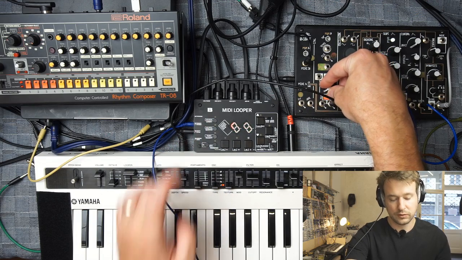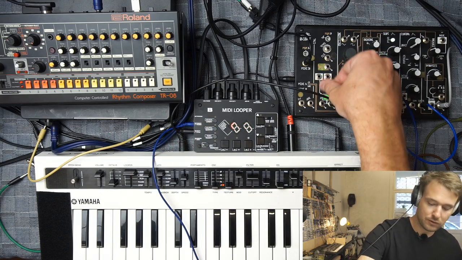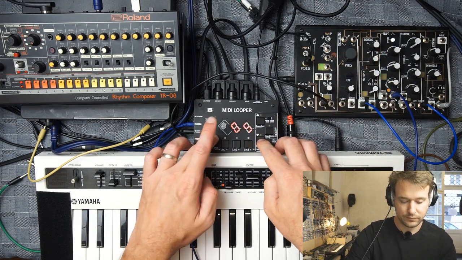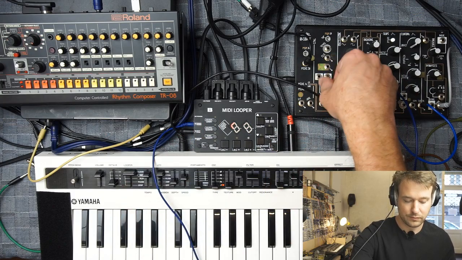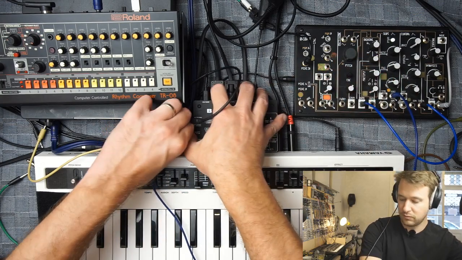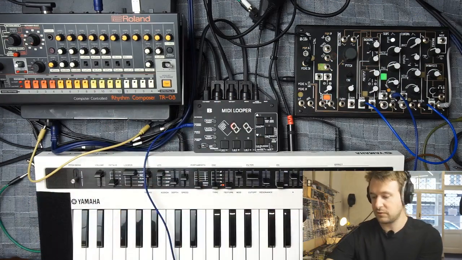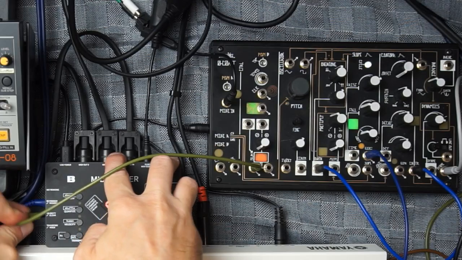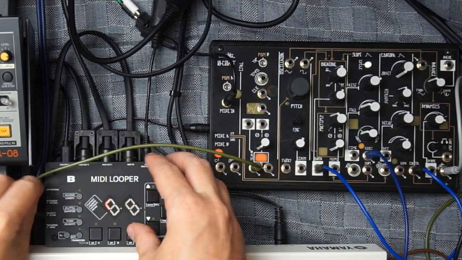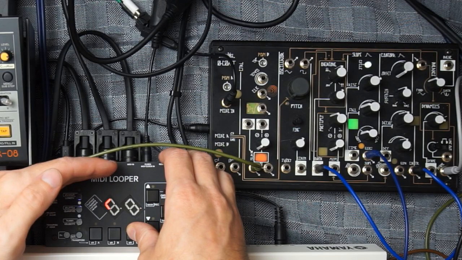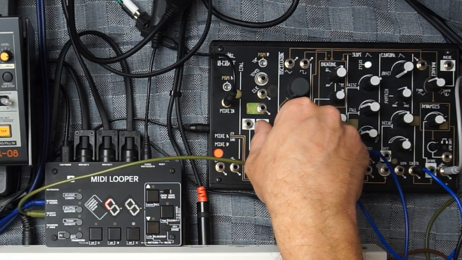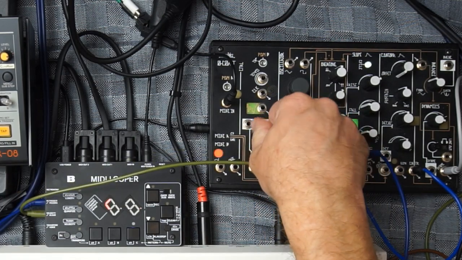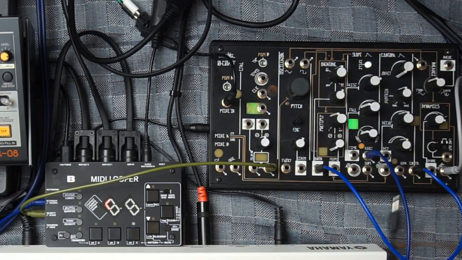It should already do... maybe the cable. Maybe the cable doesn't work. Wait, how do you do this?